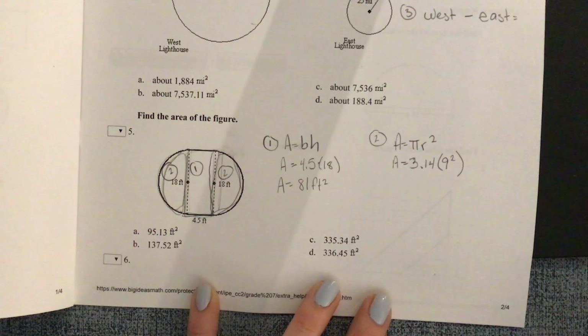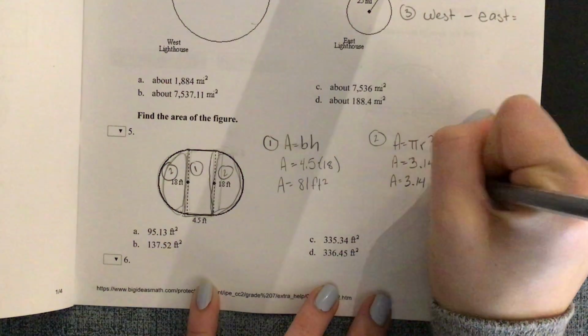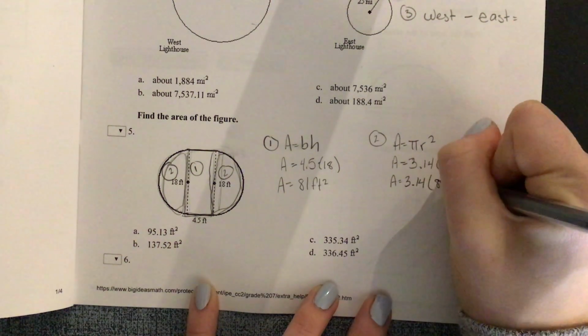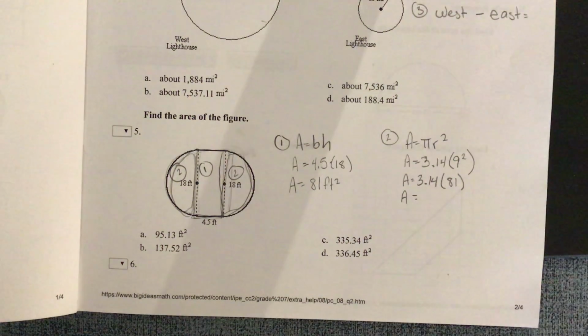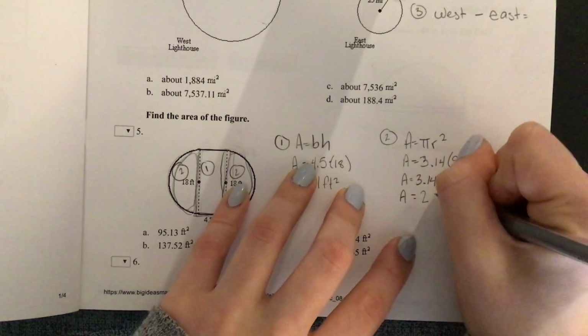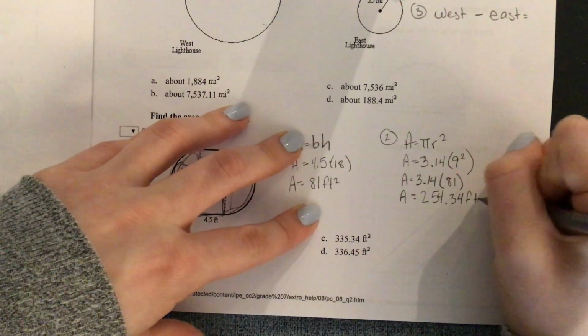We're going to square that. Then we have 3.14 times 9 squared, which is 81. And then plug into your calculator 3.14 times 81, and you should get 254.34 square feet.